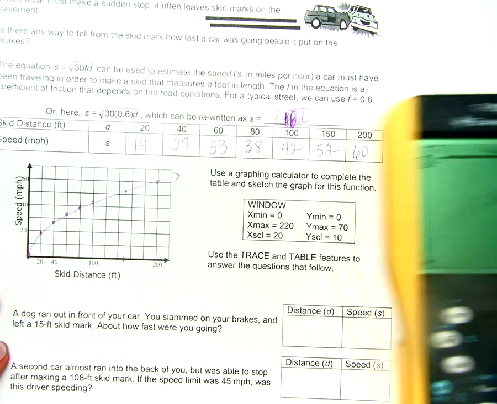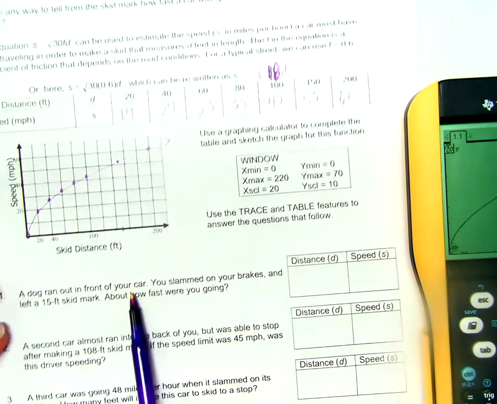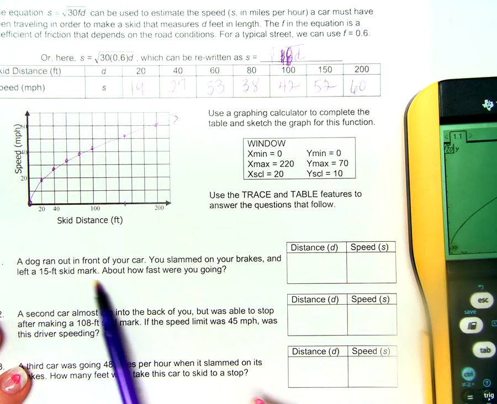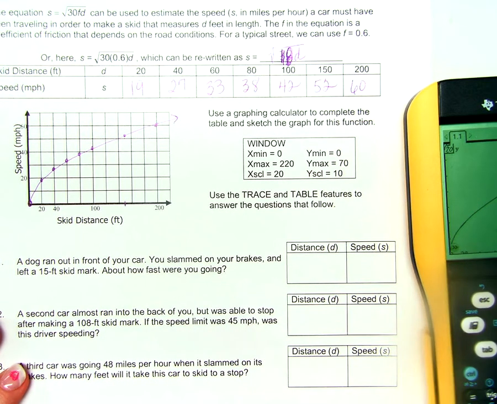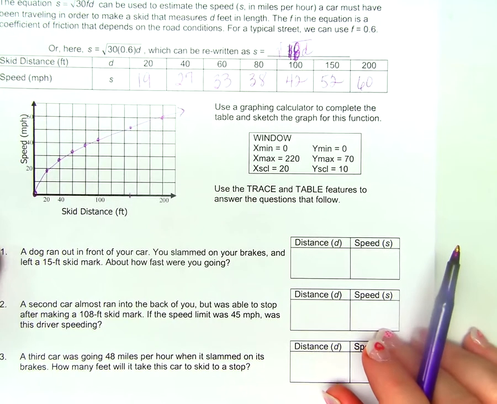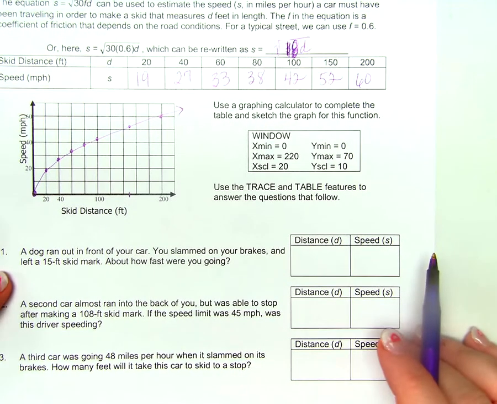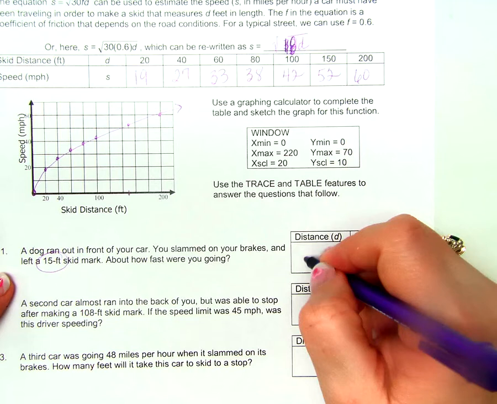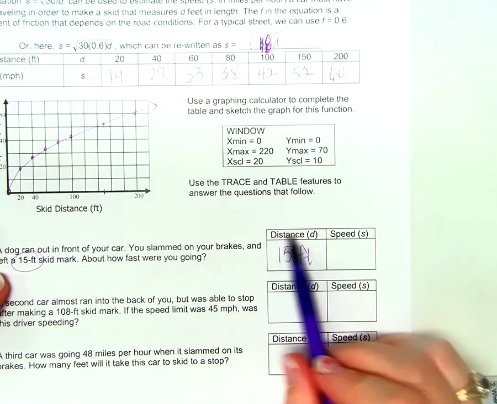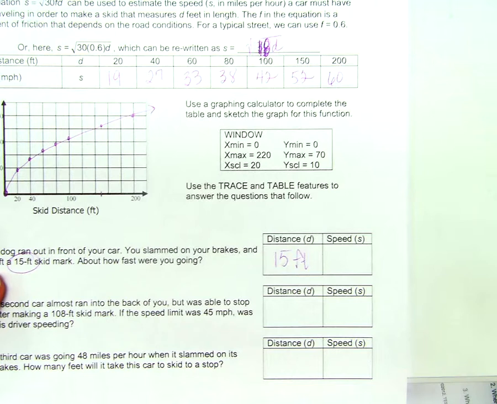Okay? So, a dog ran out in front of your car. And you slammed on your brakes. It wasn't a cat. And you left a 15-foot skid mark. How fast were you going? Well, what do you know? Do you know your distance or do you know your speed? You know the distance, right? 15 feet. So my x value has to be 15.